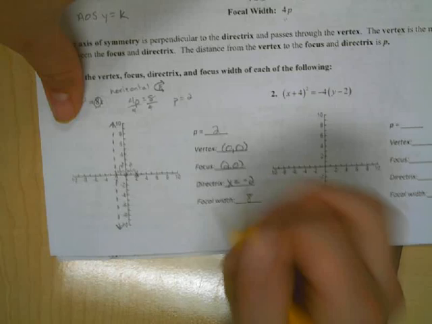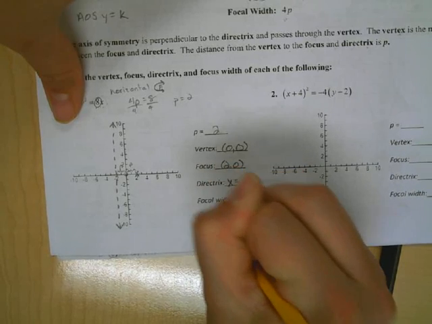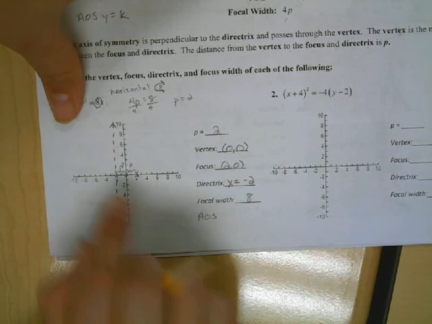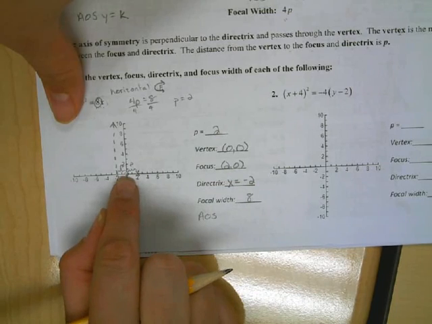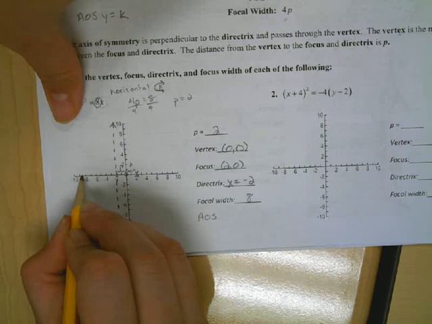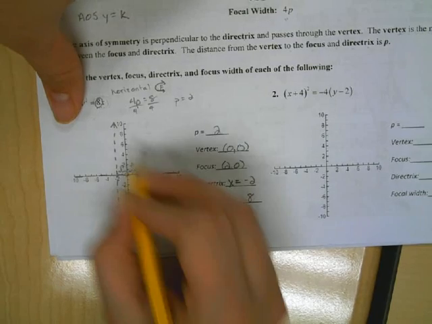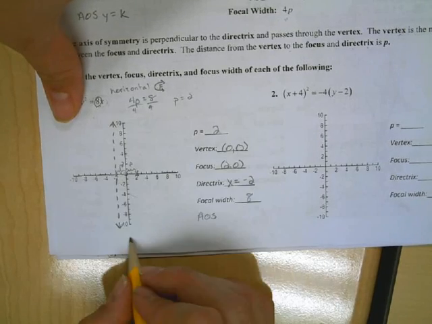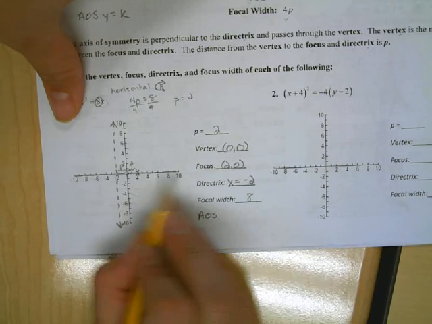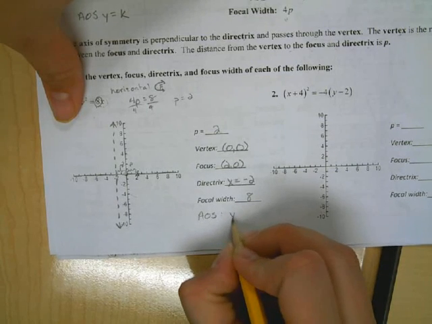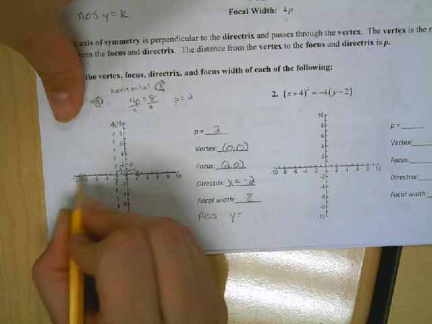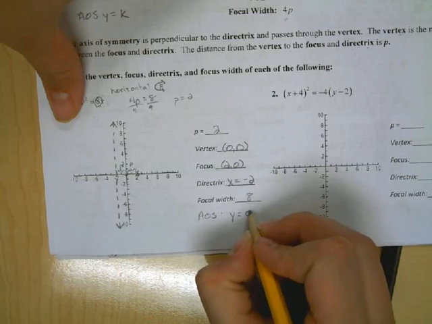Last thing, I want to add the axis of symmetry. The axis of symmetry is going to go through the vertex and the focus. So it goes through them as a straight line, perpendicular to my directrix. Notice these things are a perfect 90 degrees. So that line is going to be y equals, well, what does y equal there? 0. It hasn't gone up, hasn't gone down.